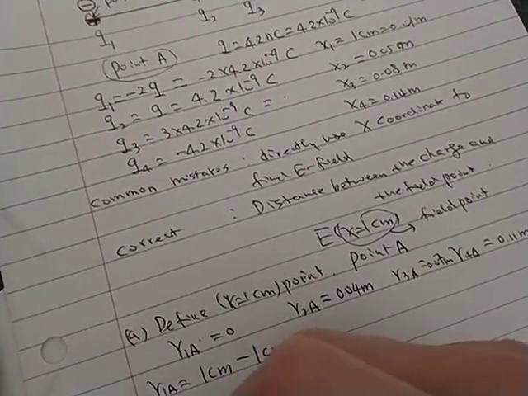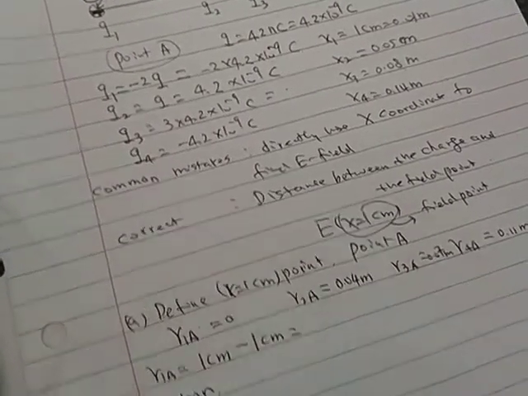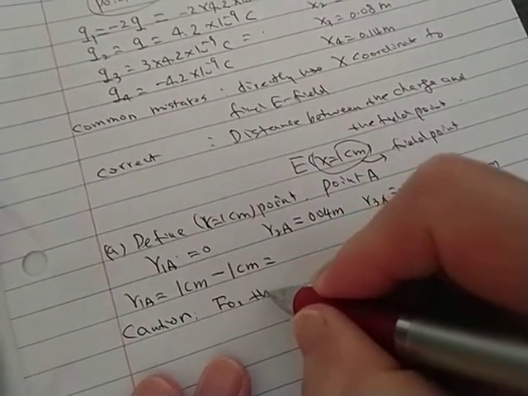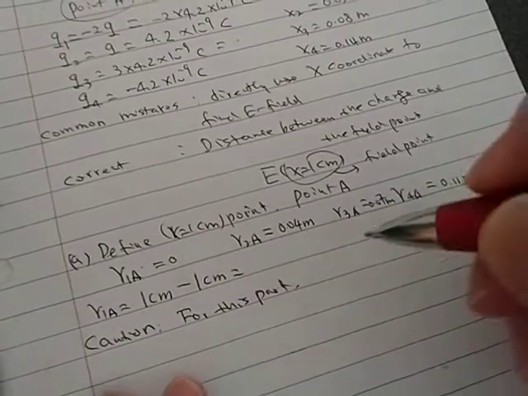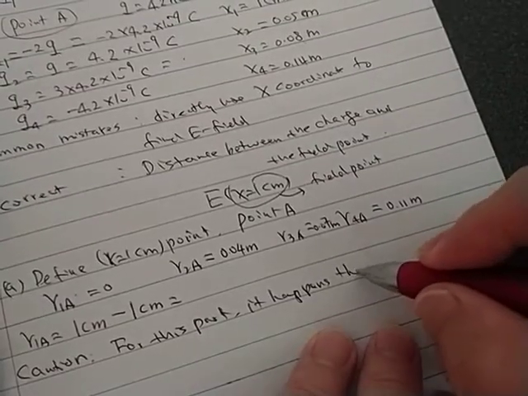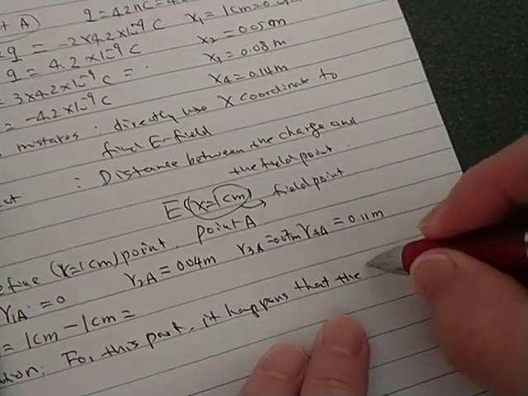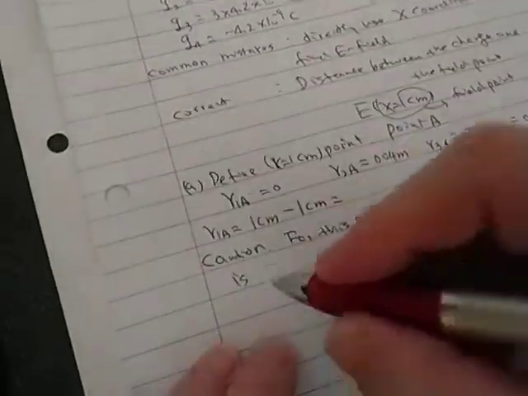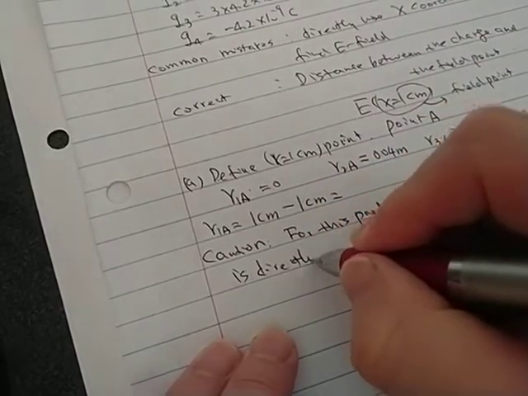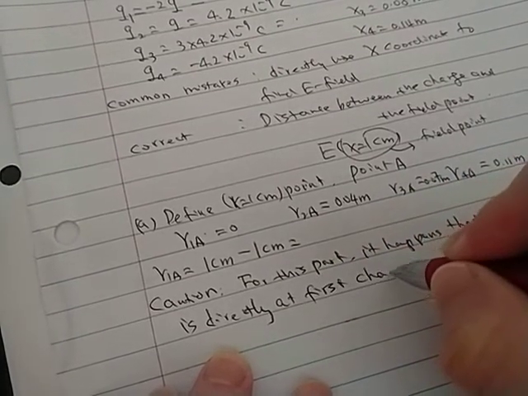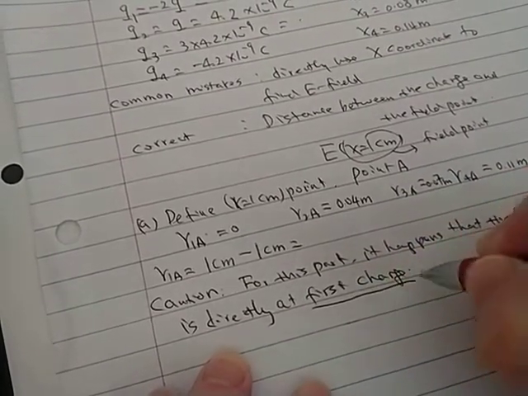I just want to give you a caution. For this particular part, it happens that the field point is directly at the first charge.